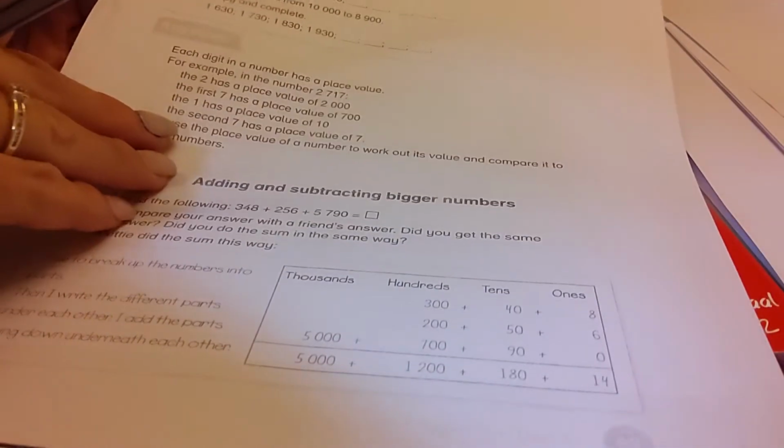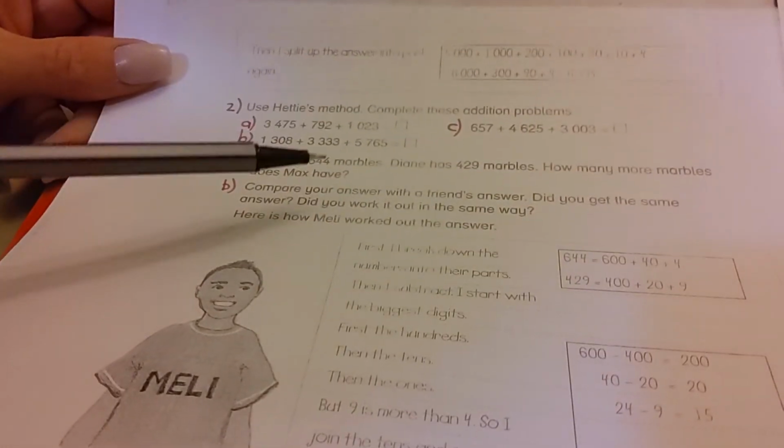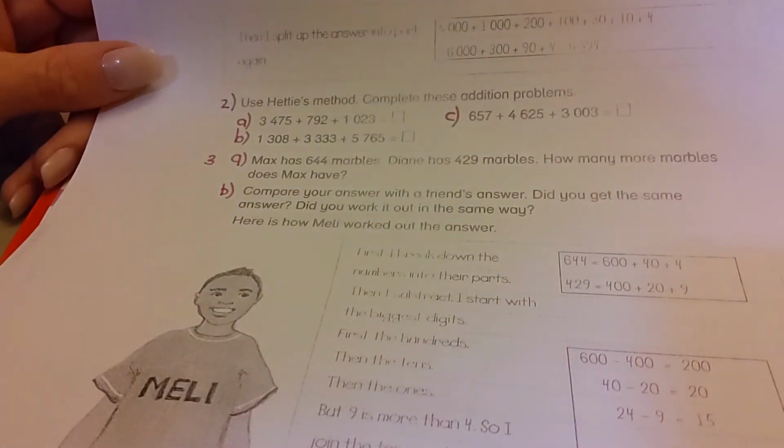All right, now let's turn the page to page number 94. As you can see, I've added in the numbers again for you because it is a bit unclear.